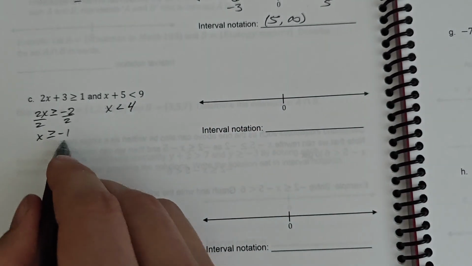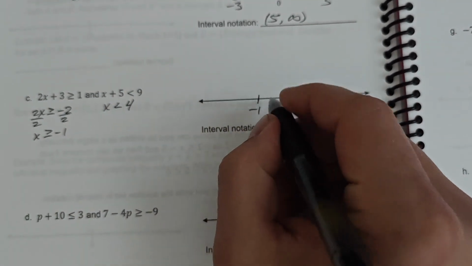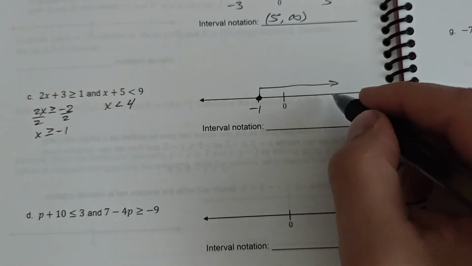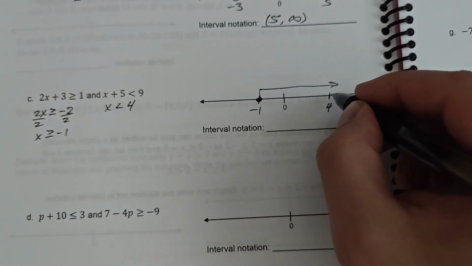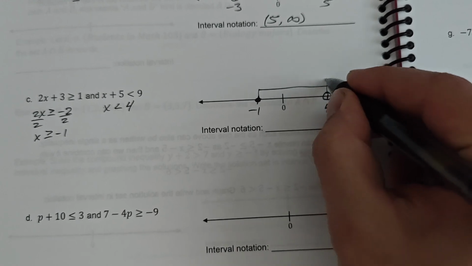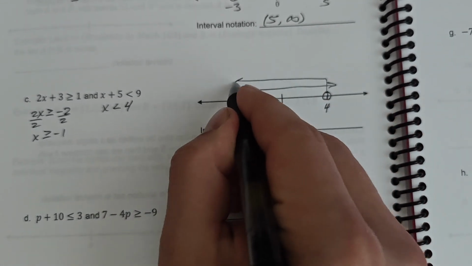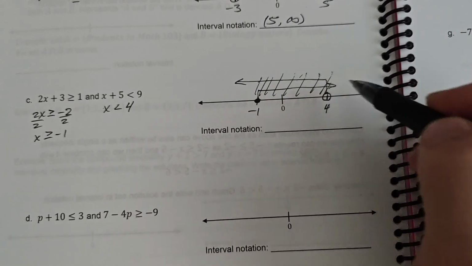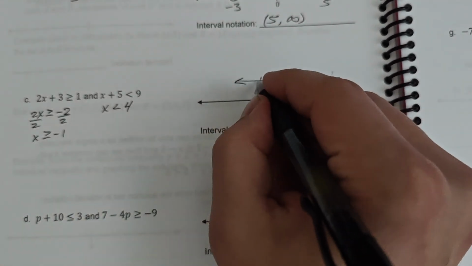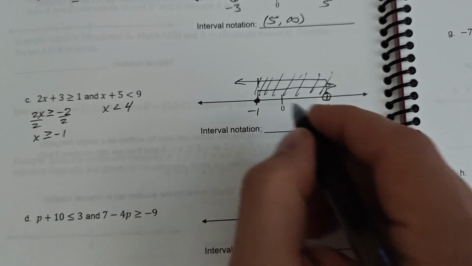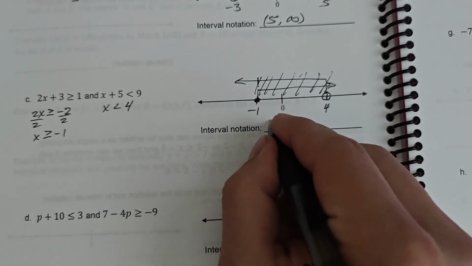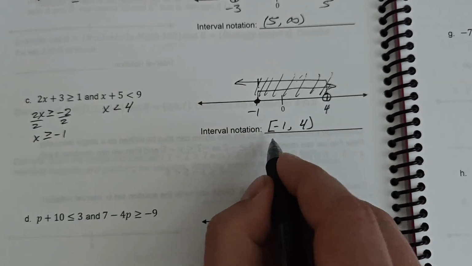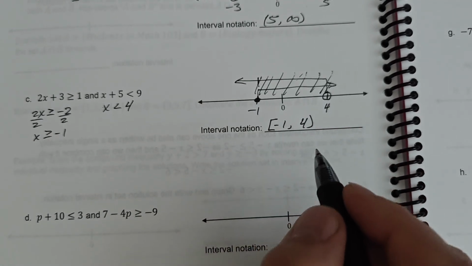Graphing those, x greater than or equal to negative 1, and x less than 4, not equal to. One and the other only talks about the overlap, so it only talks about this. Now the endpoints you need to be careful of. This one is included, this one is not included. From negative 1 up to 4, inclusive of negative 1, exclusive of positive 4.